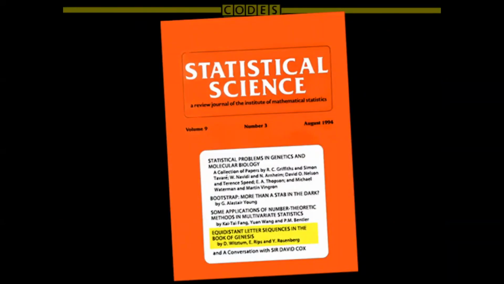There it is, Equidistant Letter Sequences in the Book of Genesis by Doron Witztum, Eliyahu Rips, and Yoav Rosenberg. And they looked at it and they said, incredible, mind-boggling. But we have a problem with it. We think that you rabbis are manipulating the data. We said, what are you talking about?